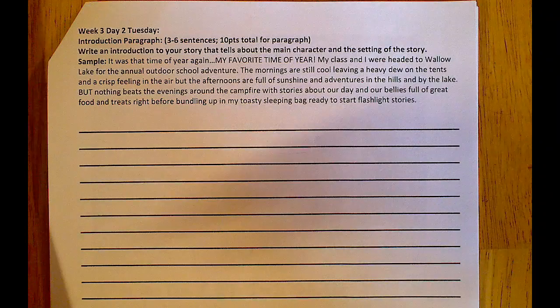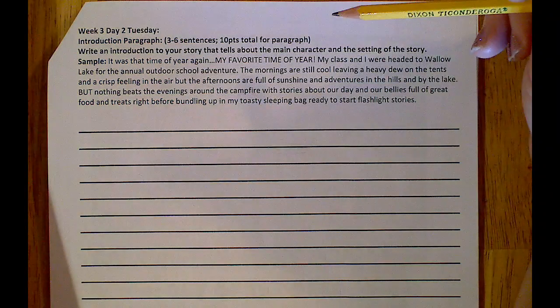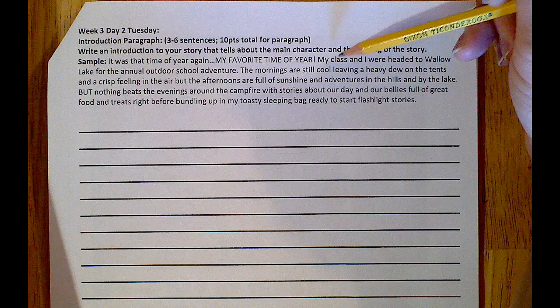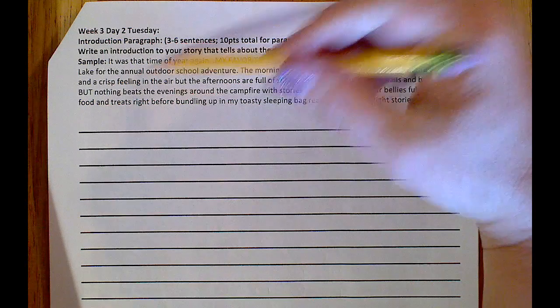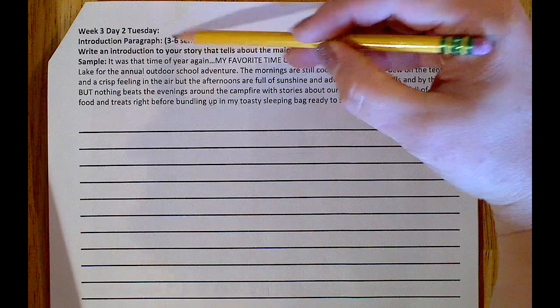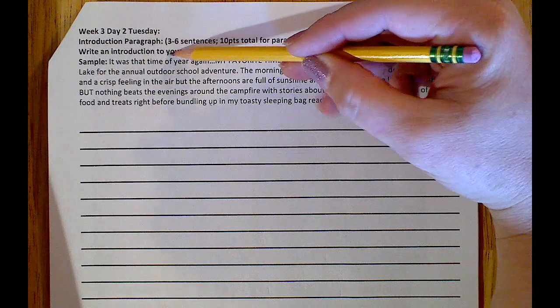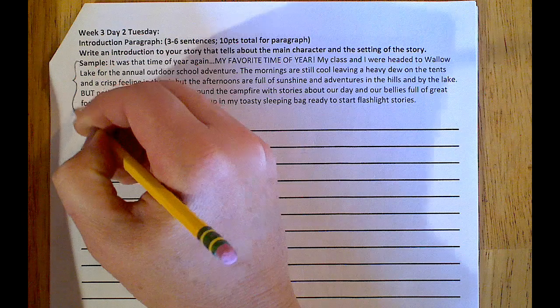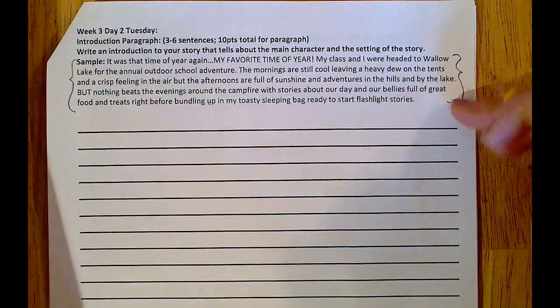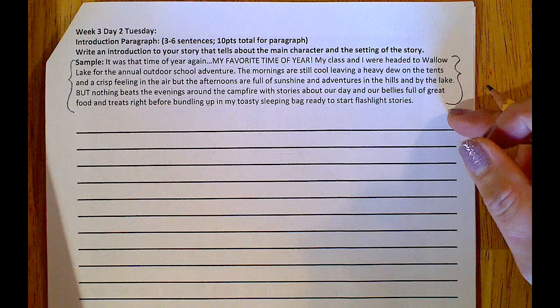All right, so this is week 3, day 2 writing. And this is very quick because the writing is right up here. If you need an example of what to write for your introduction, you are more than welcome to copy this paragraph down here. I understand that for a lot of us, writing is very difficult.